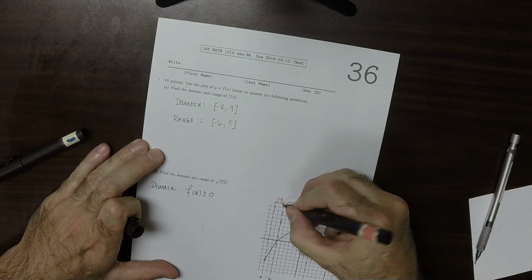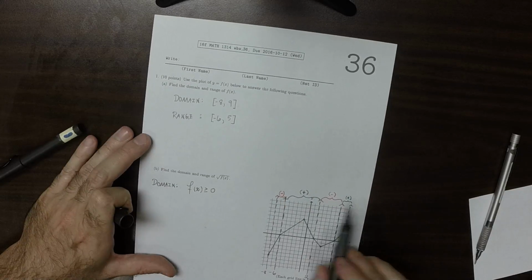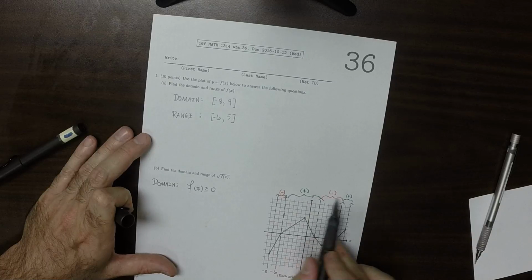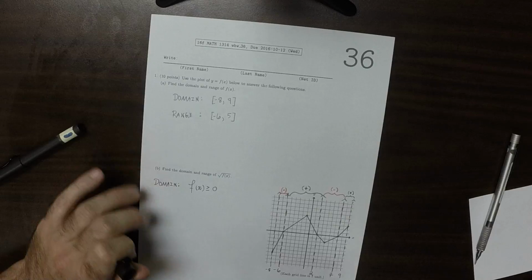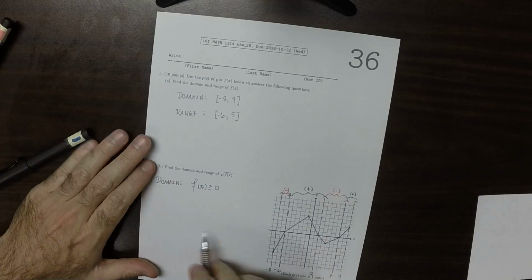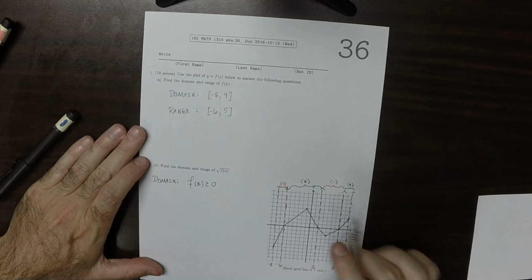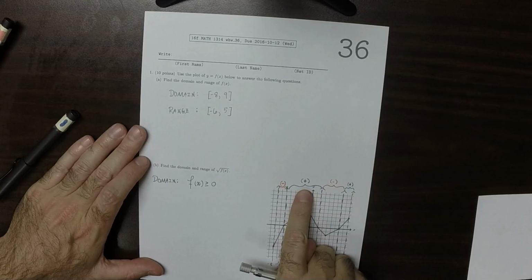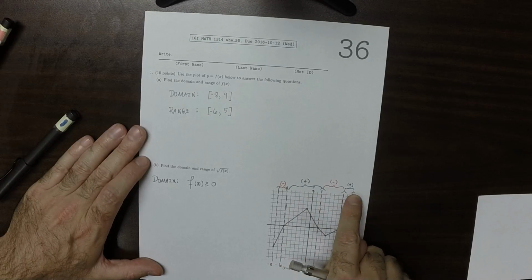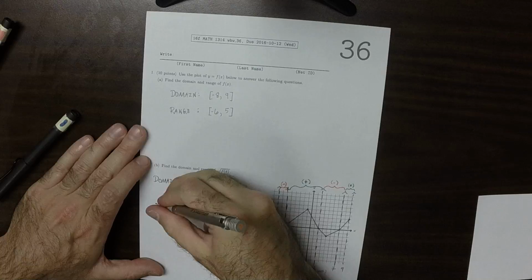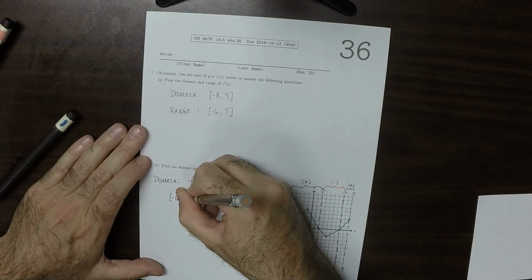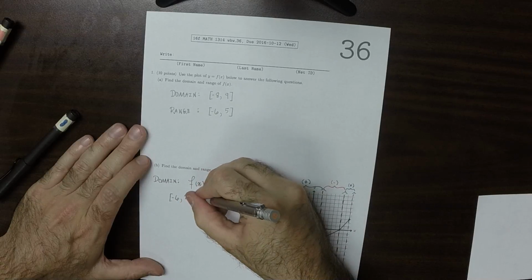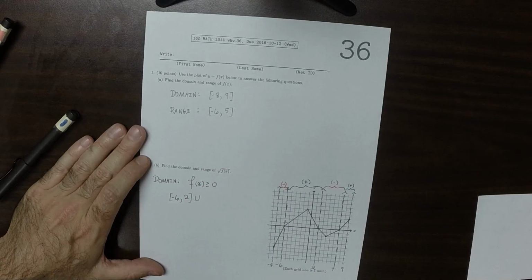So the square root could only be defined in the positive regions, because you can't do the square root of a negative number. So the answer to the domain is that it has to be this part and that part. So that would be -6 to +2, and then union 7 to 9.